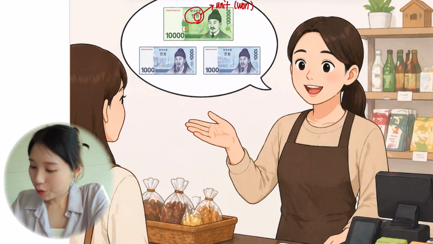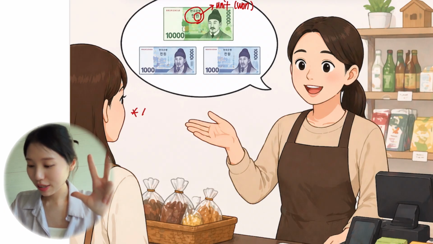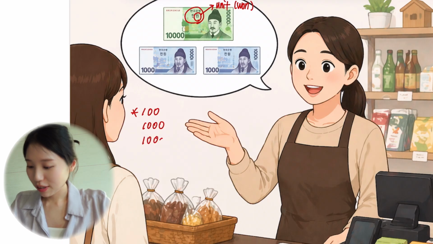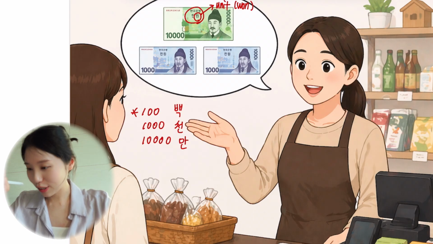For your information, remember 3 units I told you: 100, 1,000, and 10,000. 100 was 백, 1,000 was 천, 10,000, 만. Right. So let's use this here. She said there's 10,000.